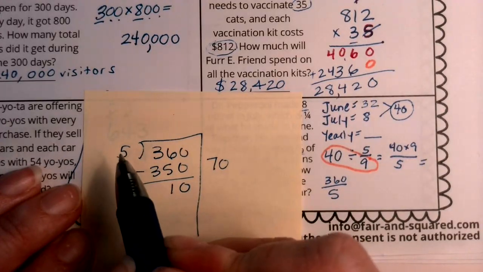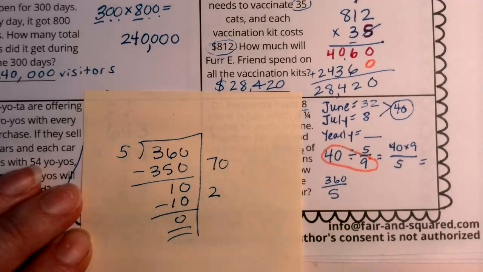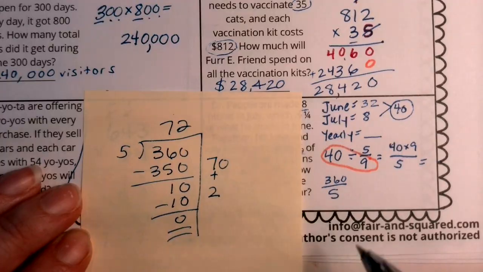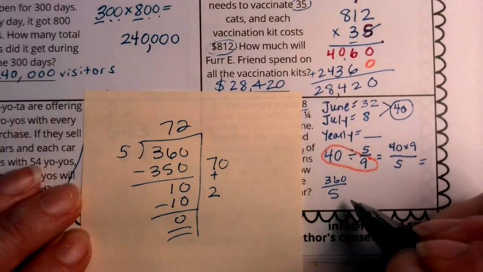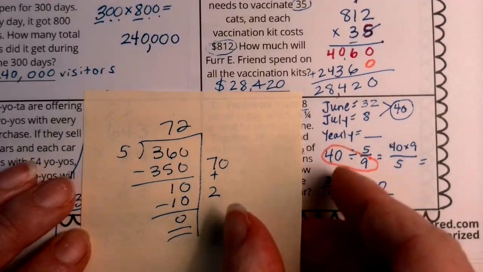Now I got a basic fact. 5 goes into 10 2 times, and that uses up all of this with no remainder. So my answer here is 72. So I know that 360 divided by 5 equals whole number 72.